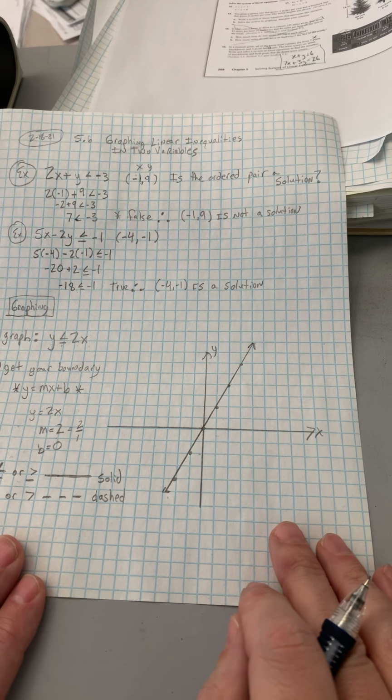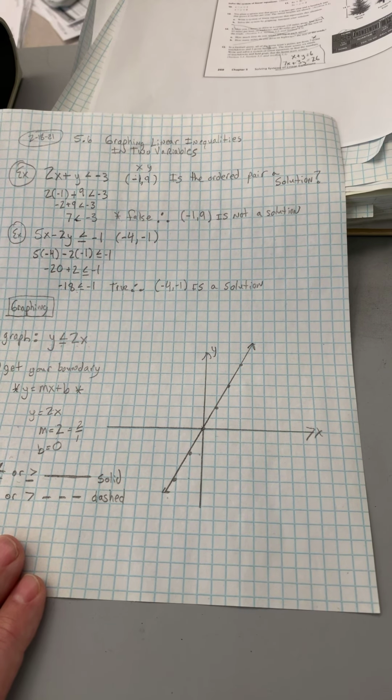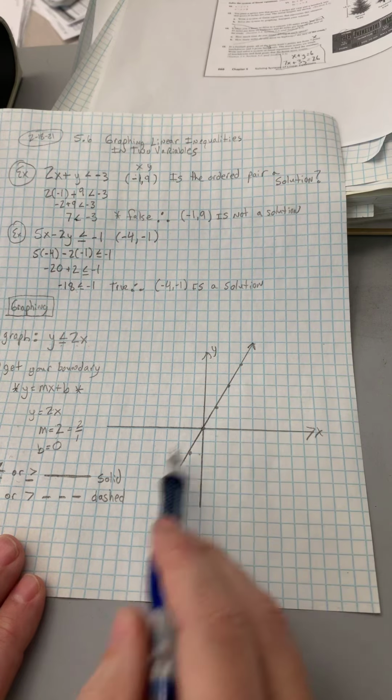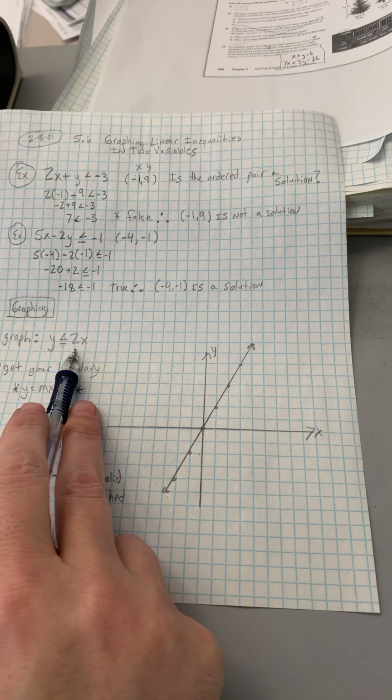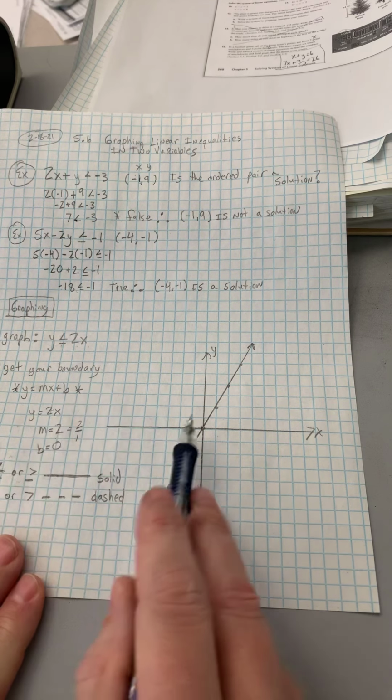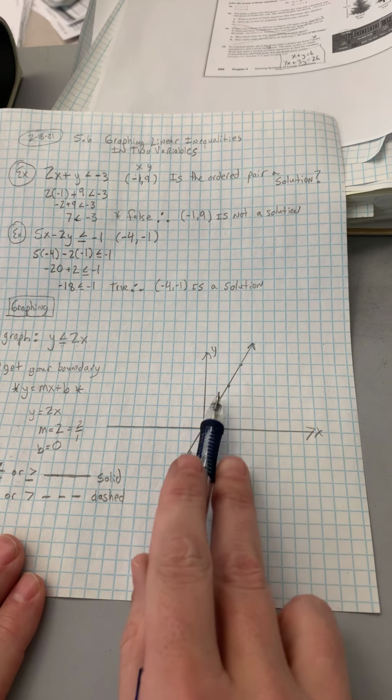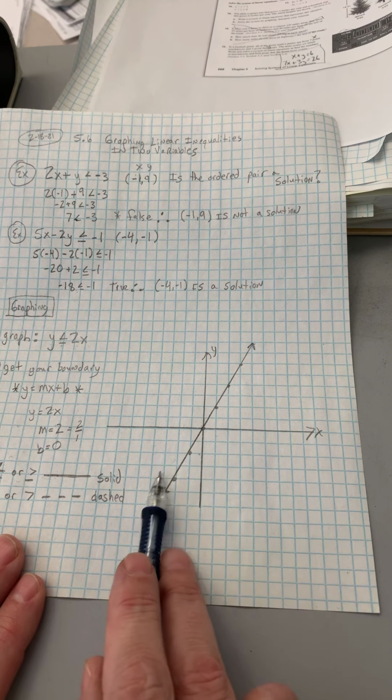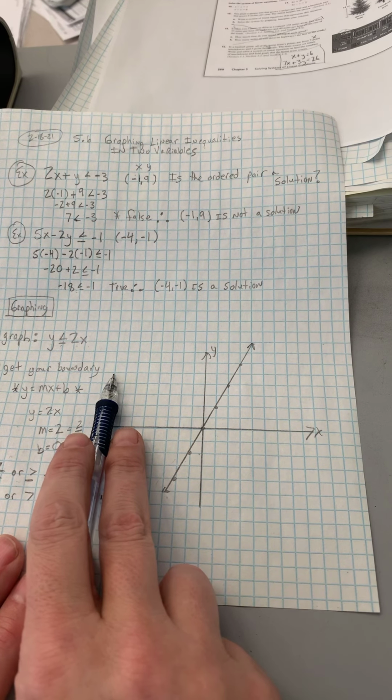We are going to have to shade, because not everything is going to make this true, right? Not everything on here is a solution. Before, when we were checking for solutions, we were finding points that lie on the line, and then we'd plug them in. Now I have a sort of solution set.